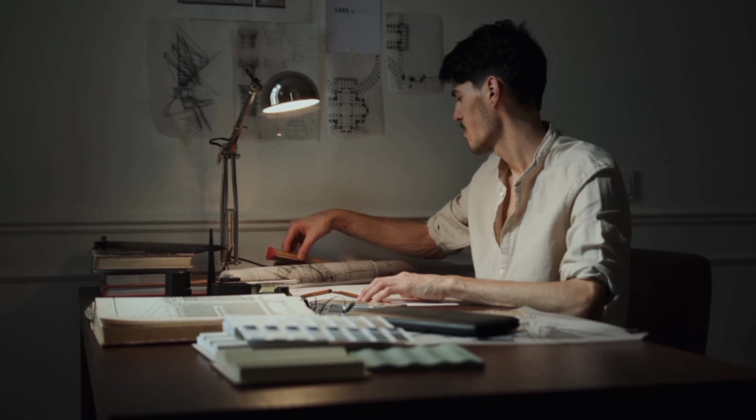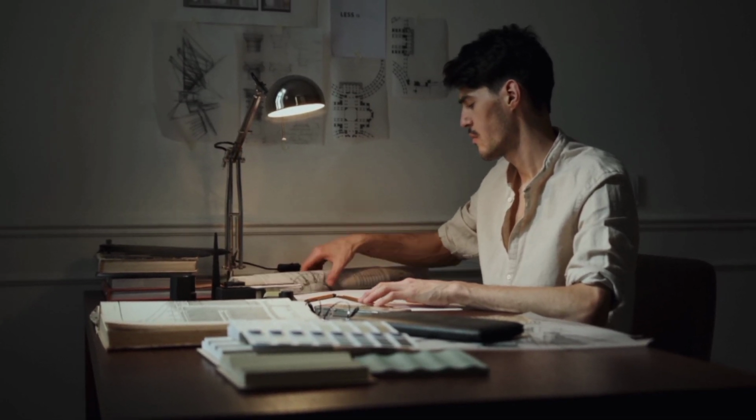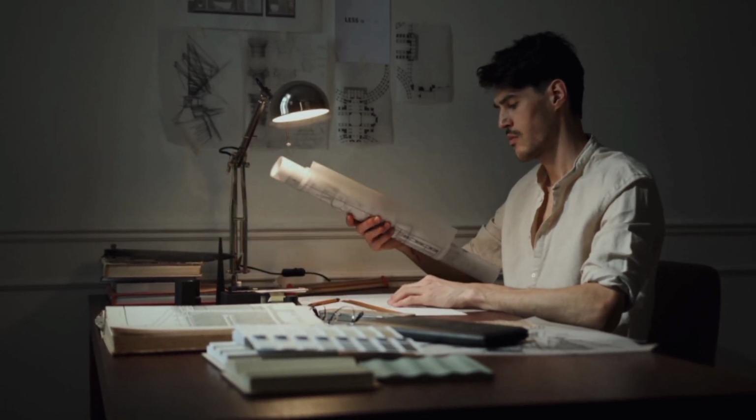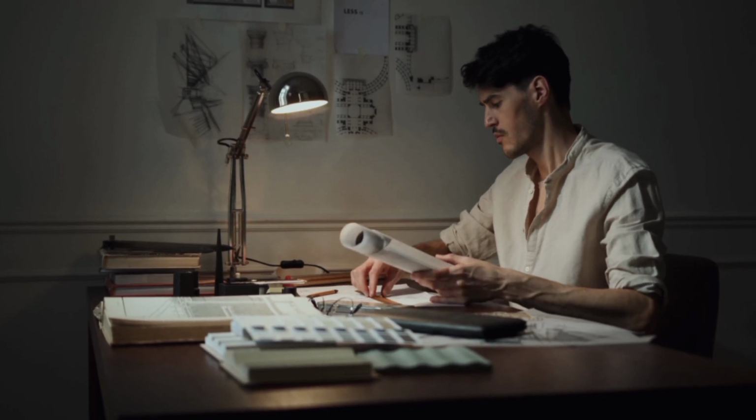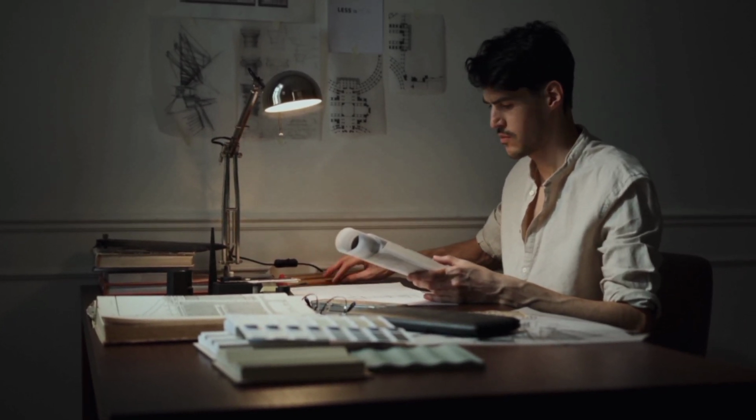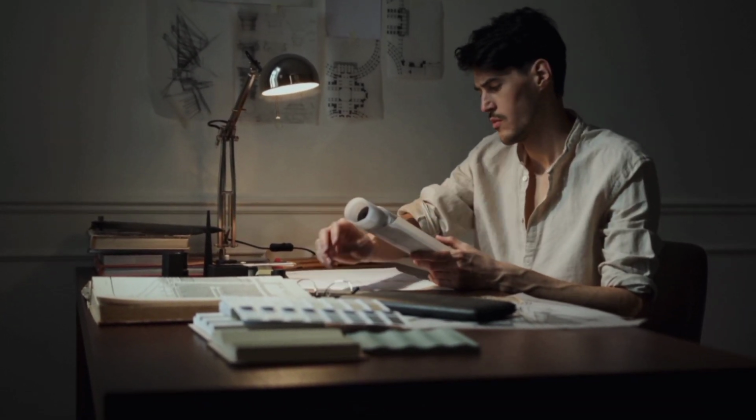You need the Feynman Technique, a 4-step method developed by Nobel Prize-winning physicist Richard Feynman to master complex concepts faster than anyone else.